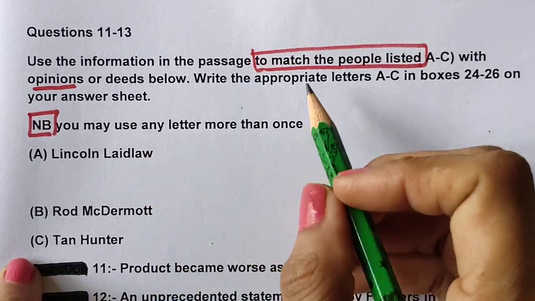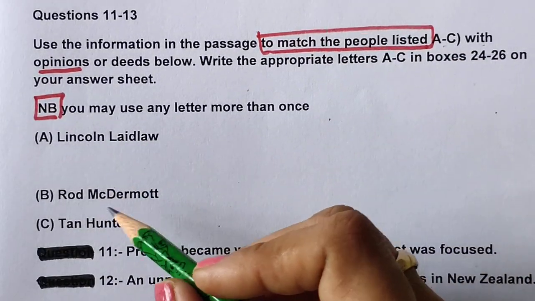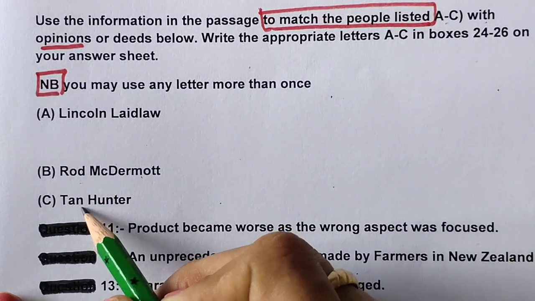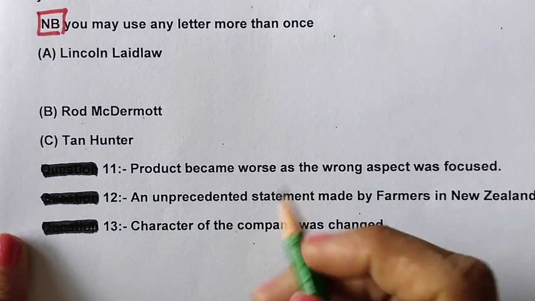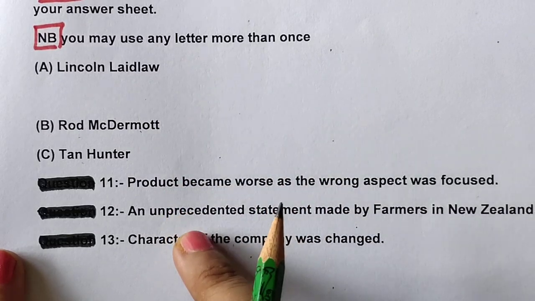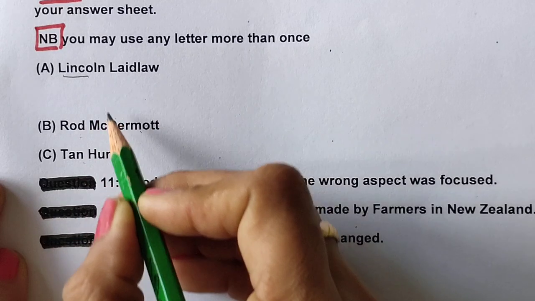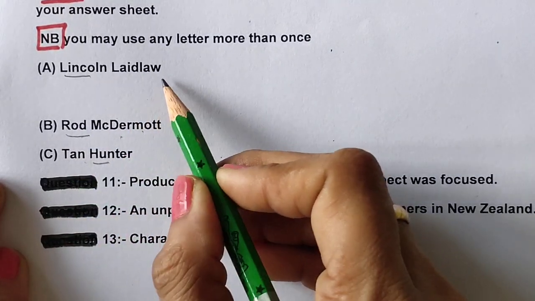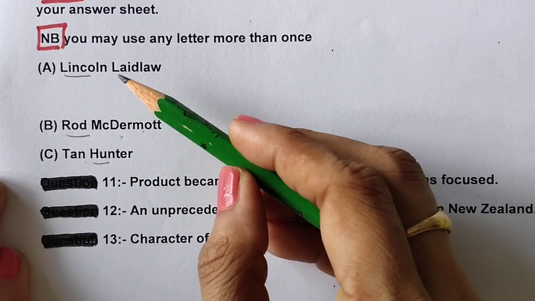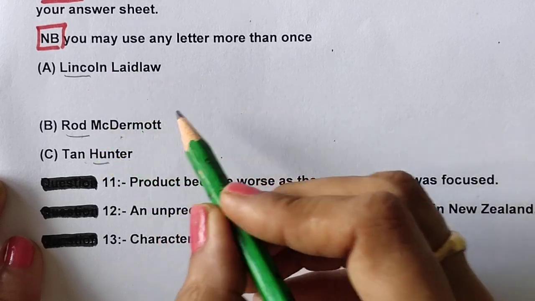Coming to the next question, we have to match the people listed A to C. These are the people: Lincoln, Rod Mordaunt, and Hunter. They have given three statements, and we have to match these statements with these persons. Keep in mind that we need to find Lincoln, Hunter, and Rod Mordaunt. When we do the first or second type of question and come across these persons' names, we will circle them.